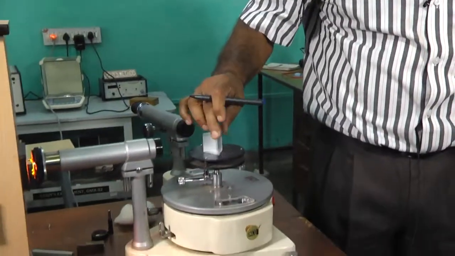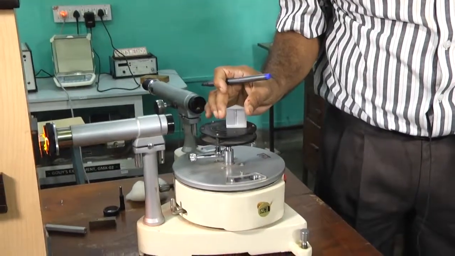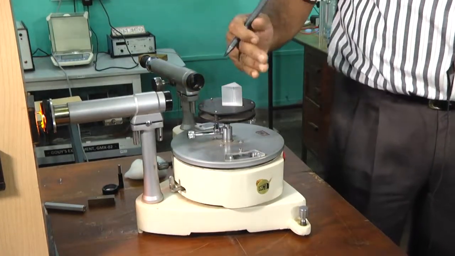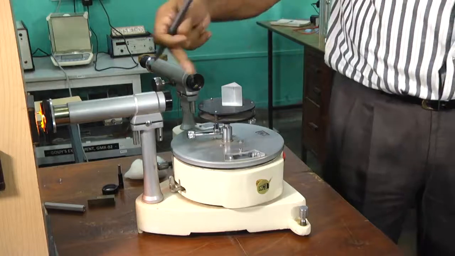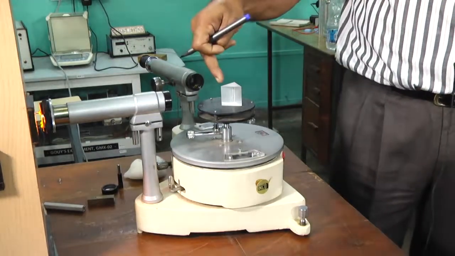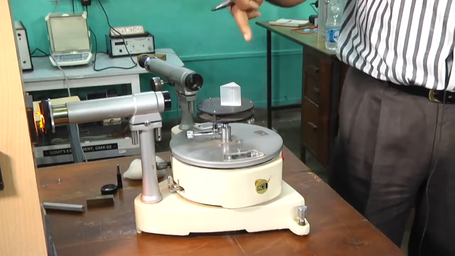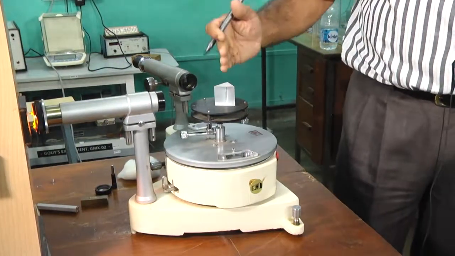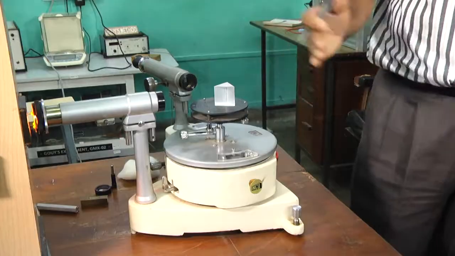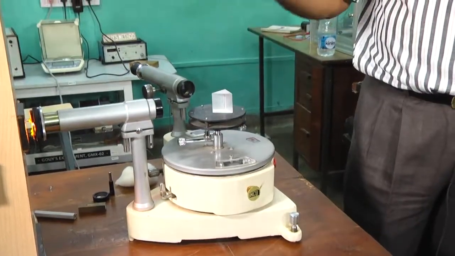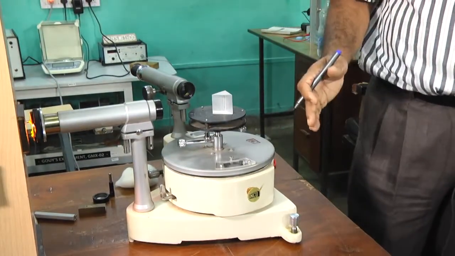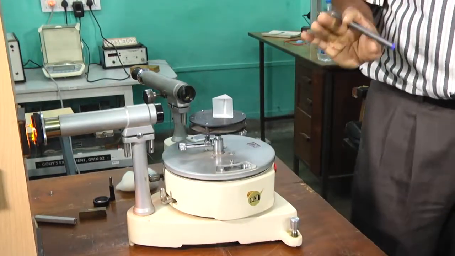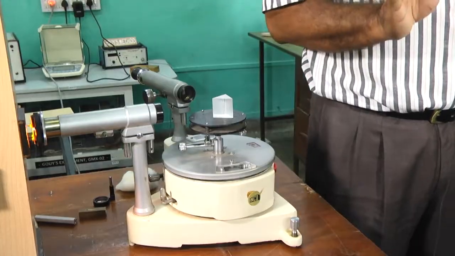So, this apex you have to put towards the collimator, okay, and the base just opposite. Now, take the reflected rays from this face and the reflected rays from this other face. Take readings, moving the telescope, for both reflected rays, and half of the angle difference you get is the angle of prism, okay.